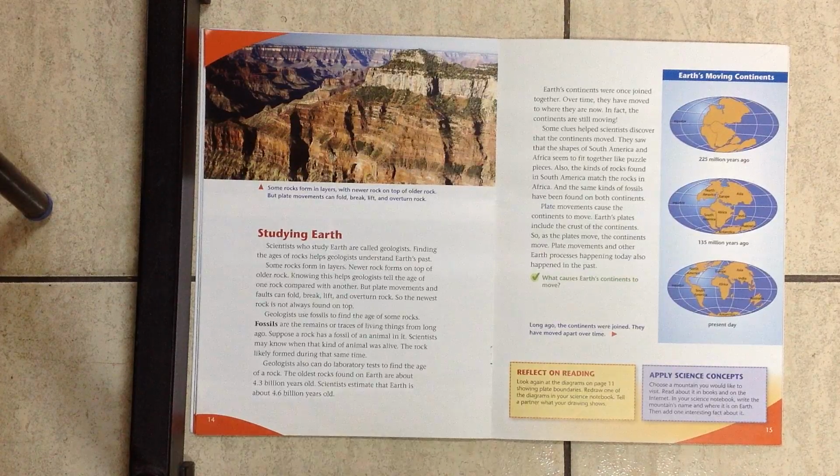Earth's continents were once joined together. Over time, they have moved to where they are now. In fact, continents are still moving. Some clues help scientists discover that the continents moved. They saw that the shapes of South America and Africa seemed to fit together like puzzle pieces. Also, kinds of rocks found in South America match the kinds of rocks found in Africa, and the same kind of fossil has been found on both continents.